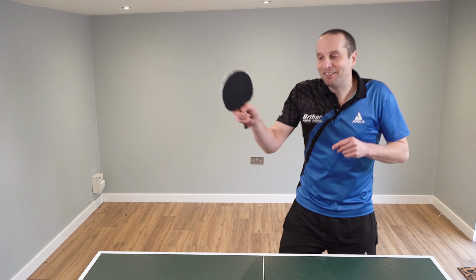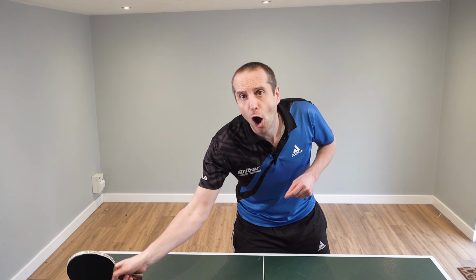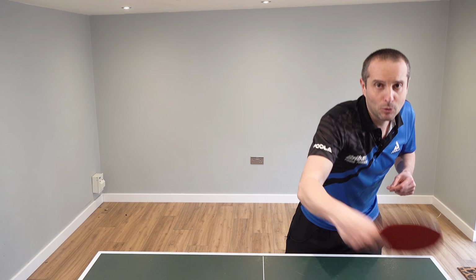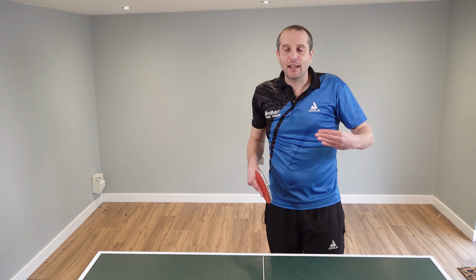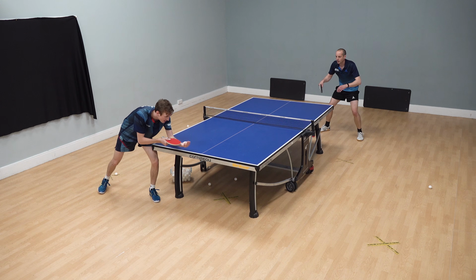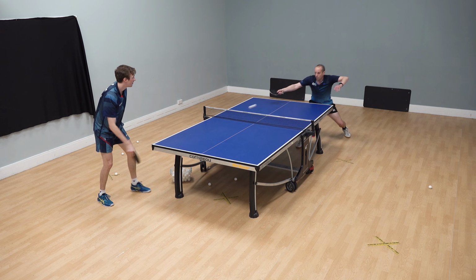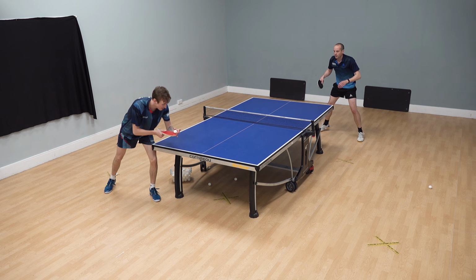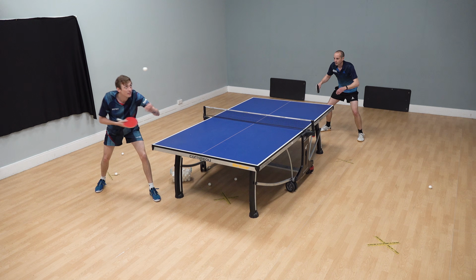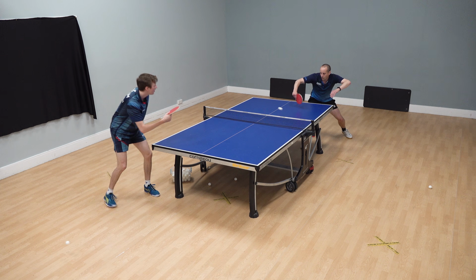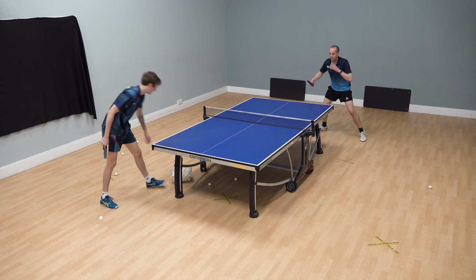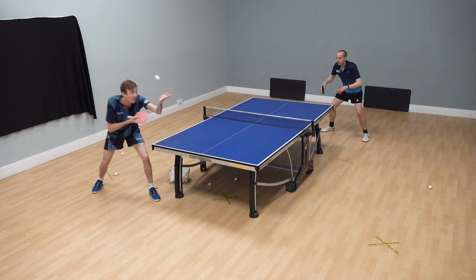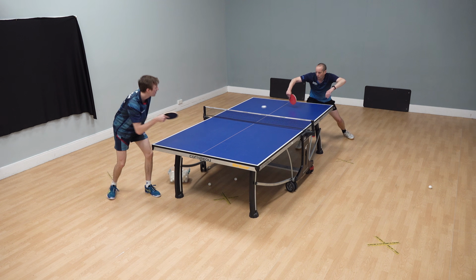So a flick, it's an attacking shot which we play over the table. We would use it if our opponent serves short. On the backhand side, we're looking just to start with our elbow a little bit higher, getting our bat pointed a little more down, and we're going to use our wrist to lift the ball over the net.